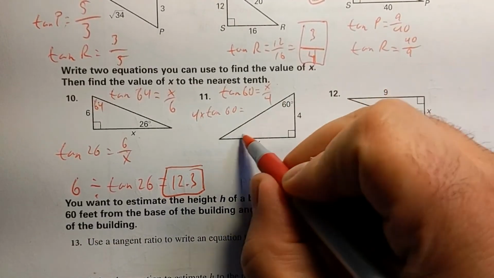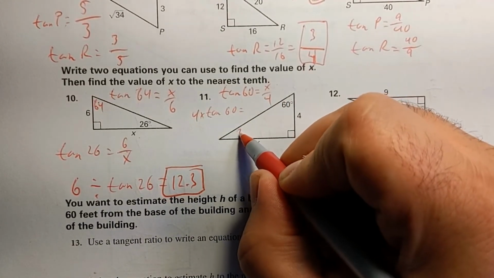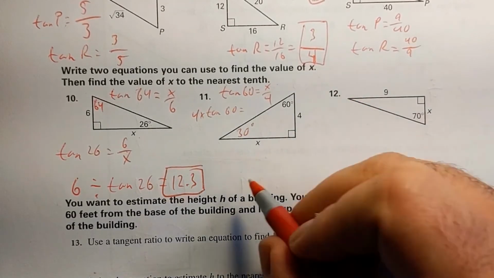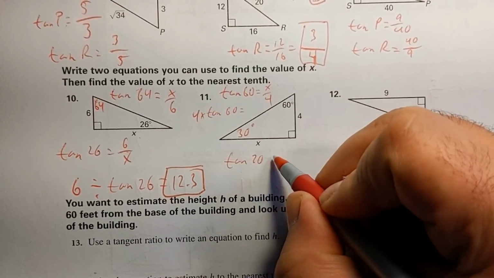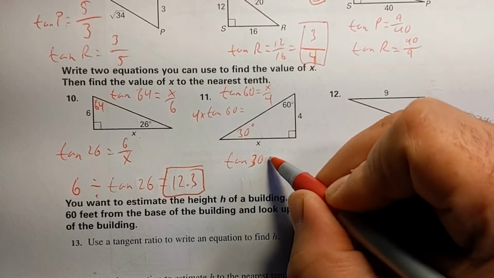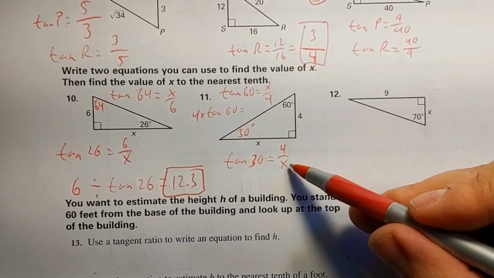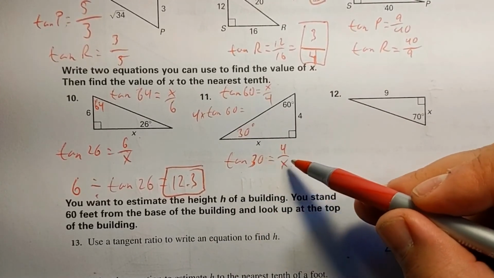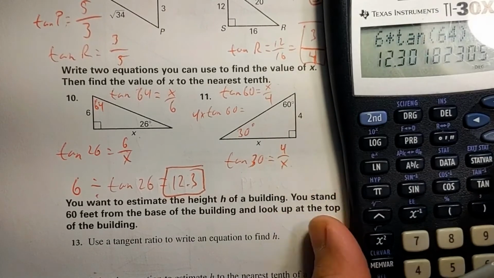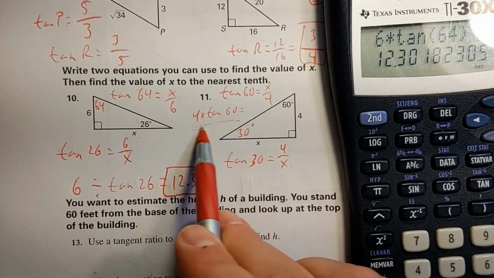Or, if you're going from this angle, 90 minus 60 makes this bottom left angle 30, and you'd go the tangent of 30 is going to be opposite over adjacent, 4 over x. Now the x is on the bottom, so if you're doing this one, you're going to divide. So I'm going to use this top one because I did it first.